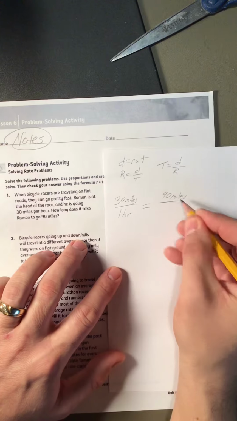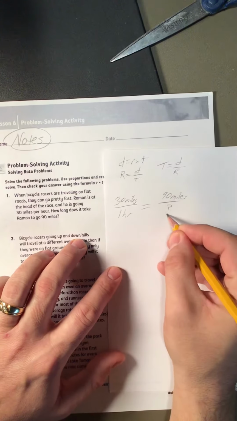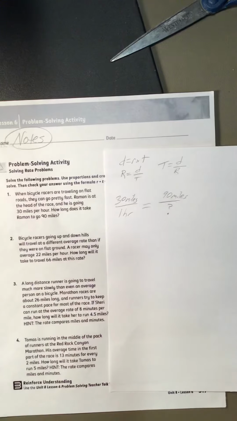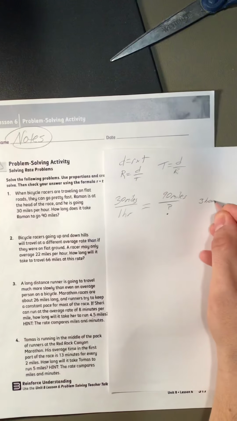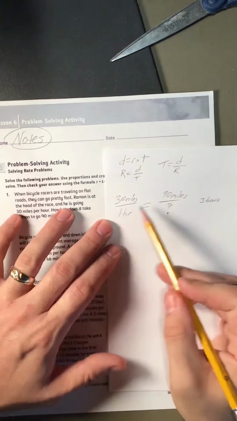Miles is on top, so it's got to stay on top. And I've got to figure out how long that will take. And I'm sure you can probably see it. Hopefully you're thinking 3 hours. If you can't see it, remember you multiply the two numbers that are across from each other. 90 times 1, and then divide by whatever is across from the one you're looking for. 90 divided by 30 is 3.